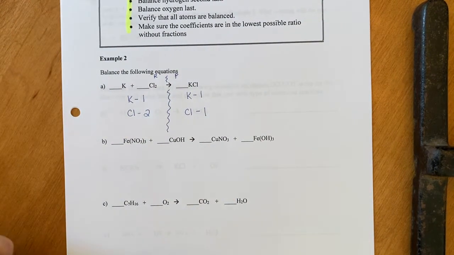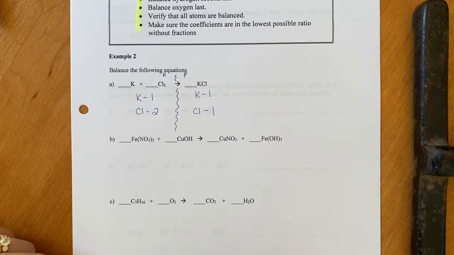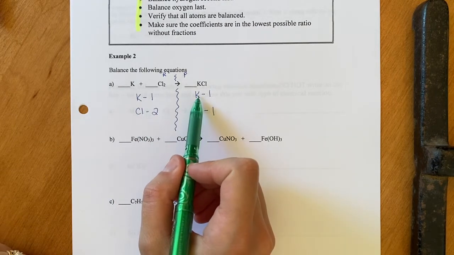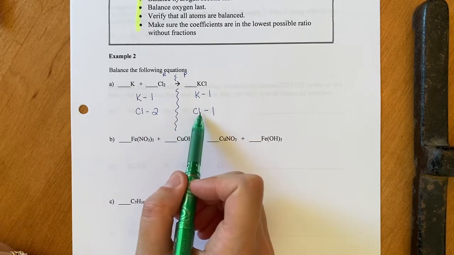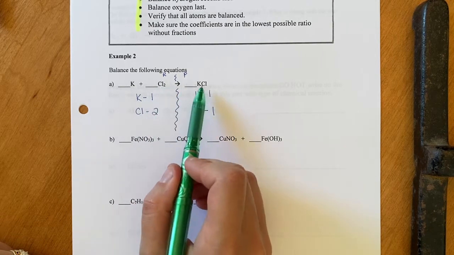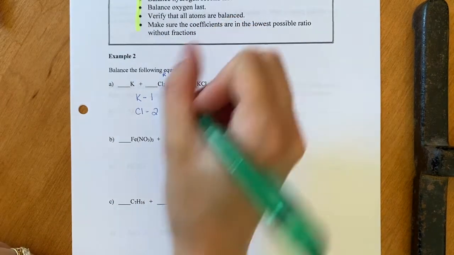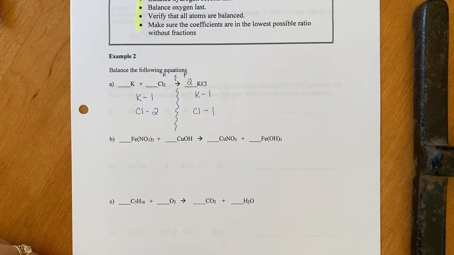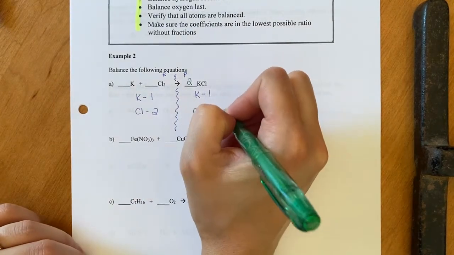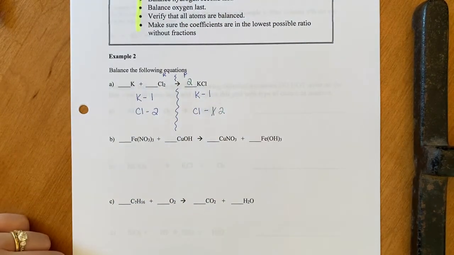I'm going to use a few different colors to do this, just to try and make it as clear as I can. So I can see that the potassium is balanced already, but the chlorine is not. We have 2 on this side, we need 2 on that side. So we can do that by adding a 2 as a coefficient in front of the potassium chloride. That's going to change that to 2, but it's also going to change the potassium to 2.